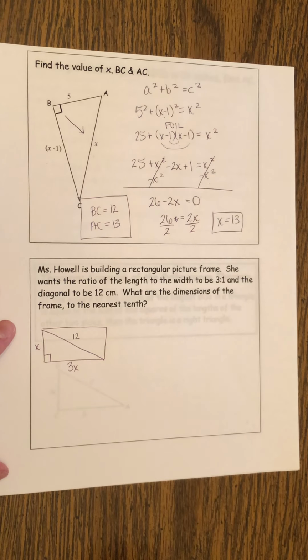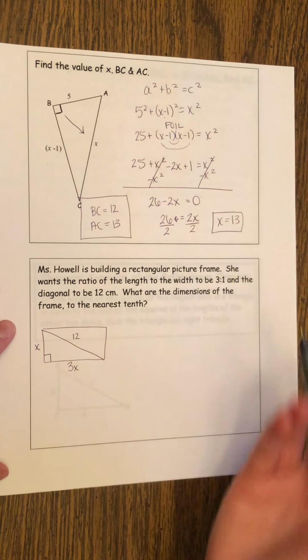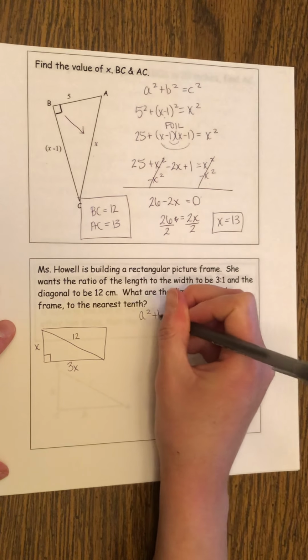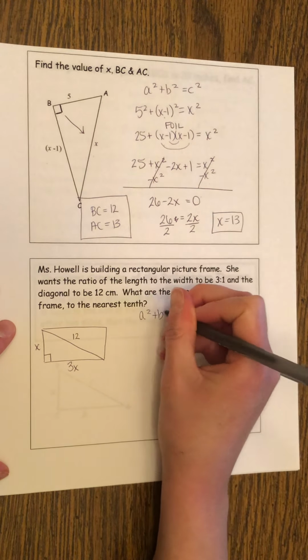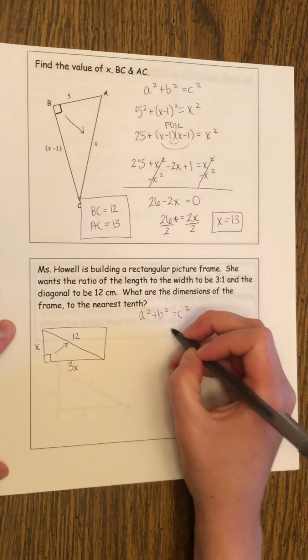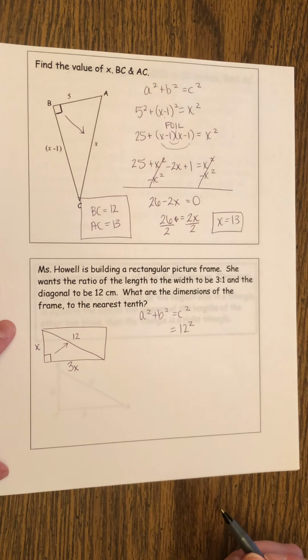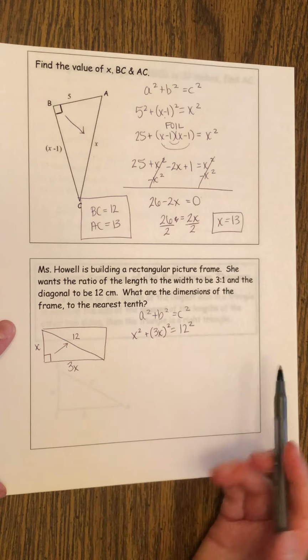Rectangles have 4 right angles, so I do have a right triangle. So I can go ahead and fill in the Pythagorean equation. I want to make sure that I get the hypotenuse in the right spot, so that's going to be the 12. And then I'm going to go ahead and fill in the 2 leg lengths. So I have x squared, and I am going to put parentheses because I don't just have a single variable or a single number. So I'm going to put parentheses around what I need to square, which is the 3x.